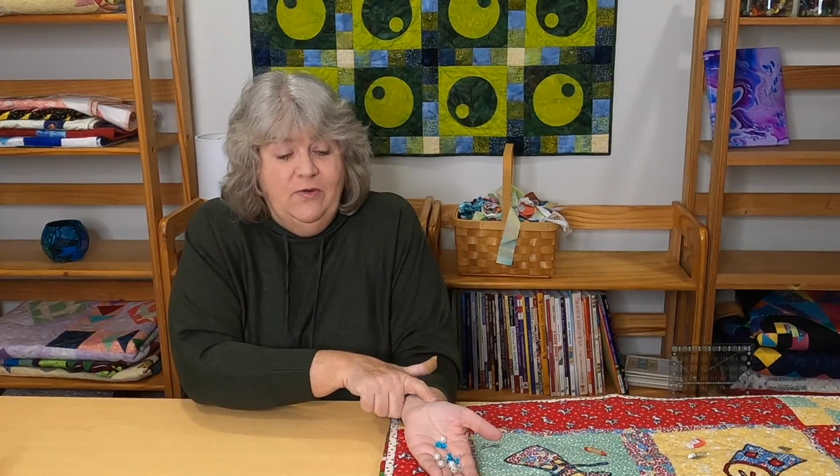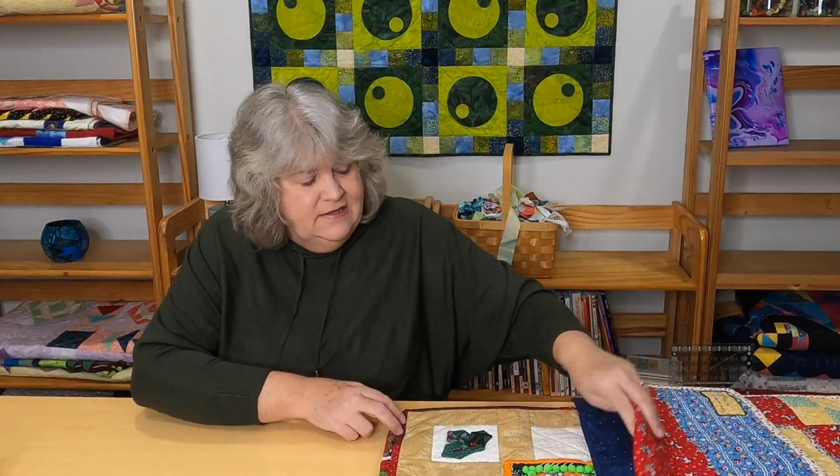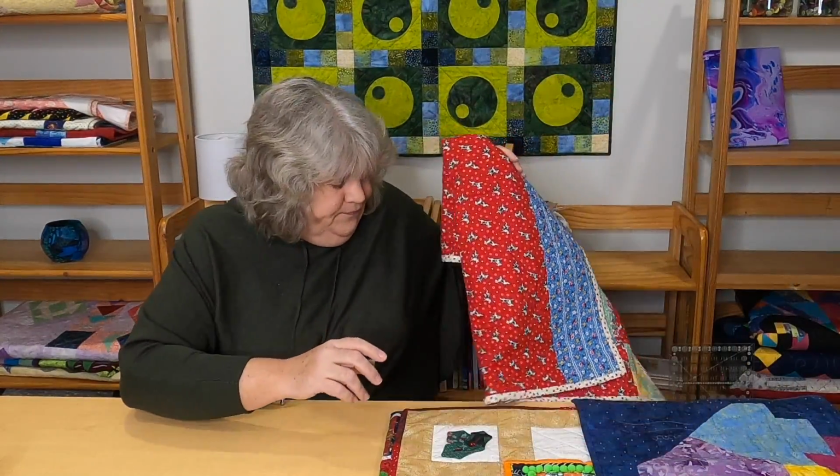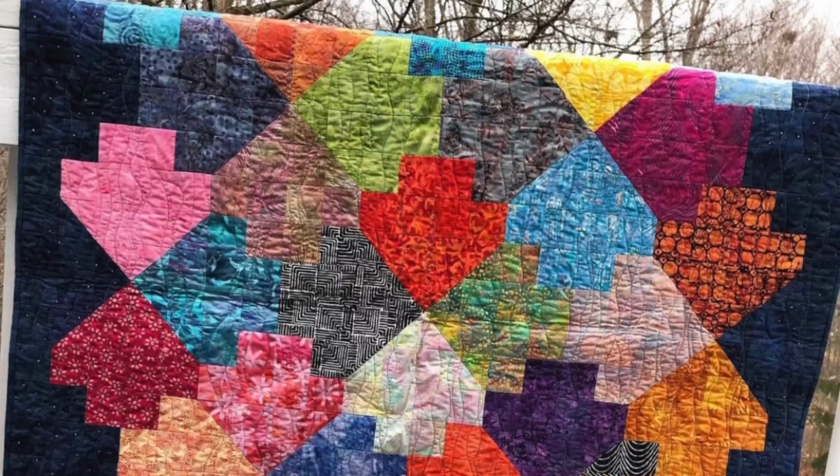I have done beading on quilts. I love adding beads to quilts. I don't do it a whole lot. Like I said, you can't really wash them, but there's some beads. And let me find my quilt. Here we go. This is one I made. Here's one example of beading.